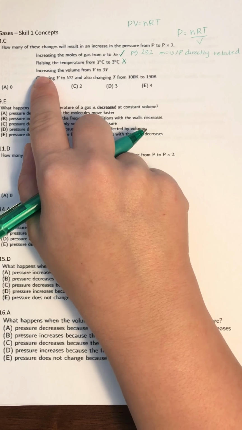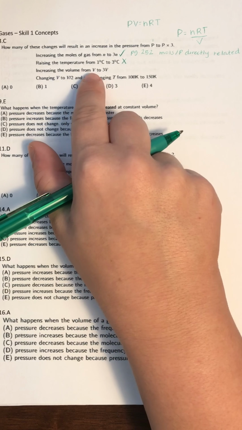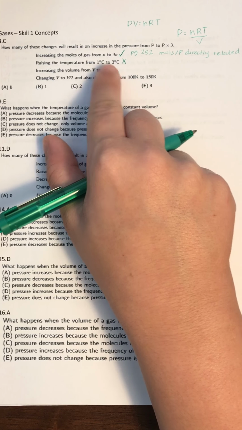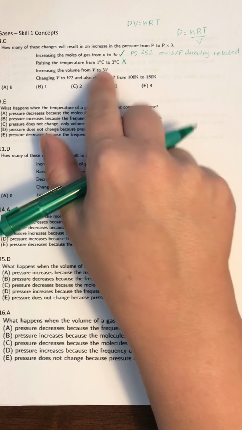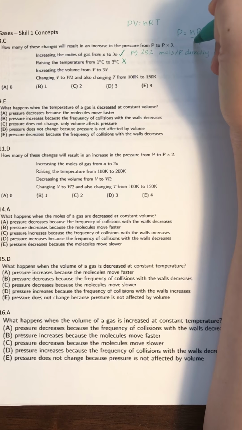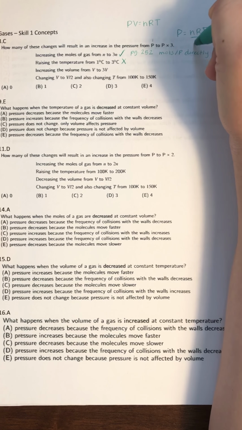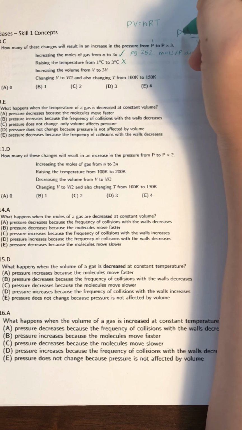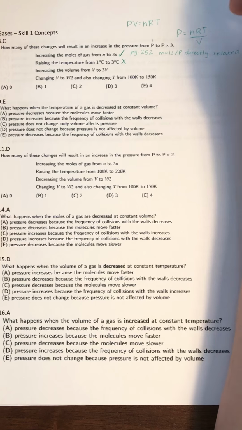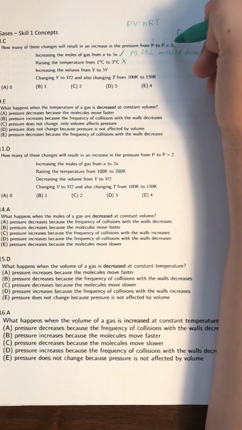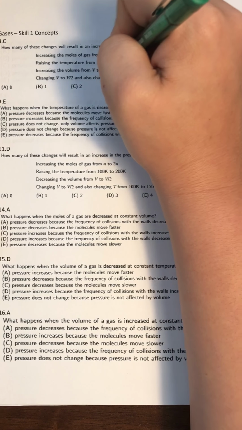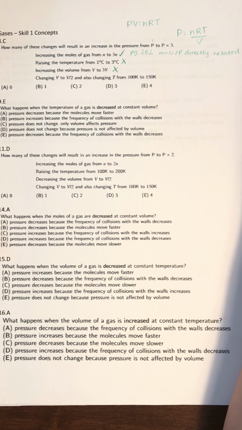The next one says, what if we increase the volume from V to 3V? So increasing it by a factor of 3. So this would be 1, and then we're going to divide it by 3V, or 3. When you divide by a larger number, what happens? It makes the answer smaller. So it wouldn't increase pressure to 3. It would actually bring it down. So this one doesn't make sense.